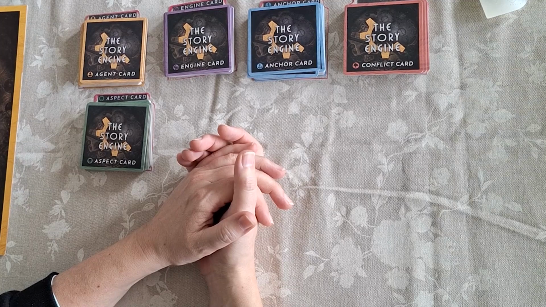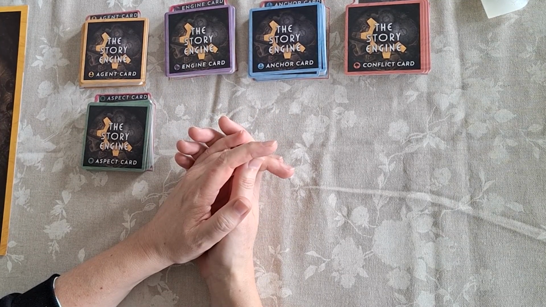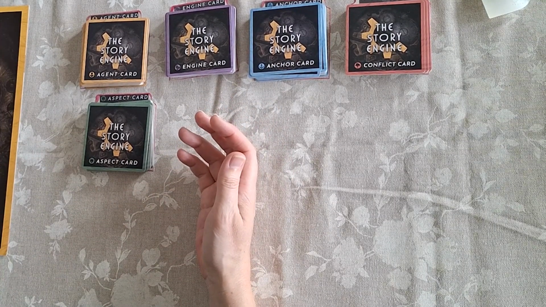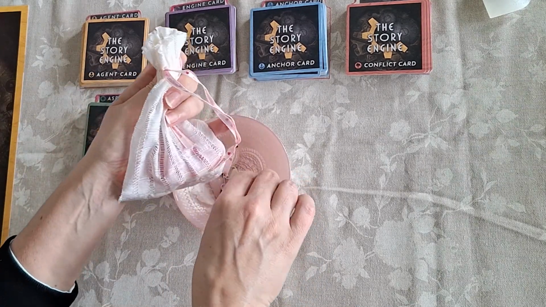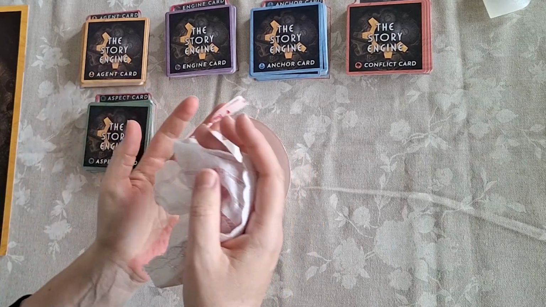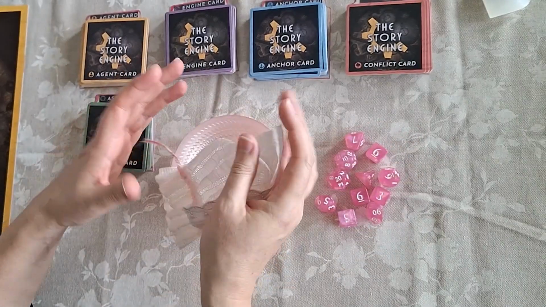So let's go and see what these cards will bring us today. Now, to make it more fun, I have this little bowl here. In there is my satchel with D&D dice, Dungeons and Dragons dice, for those of you who are familiar with that.